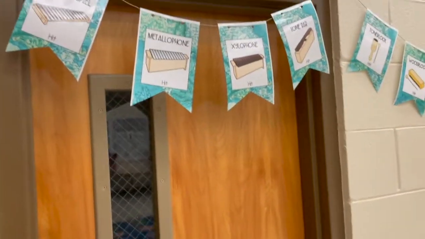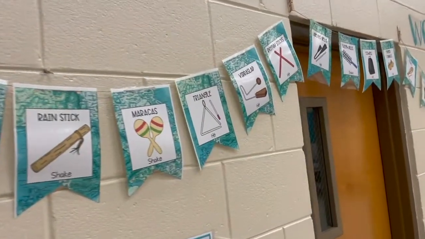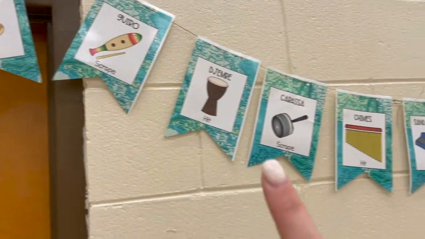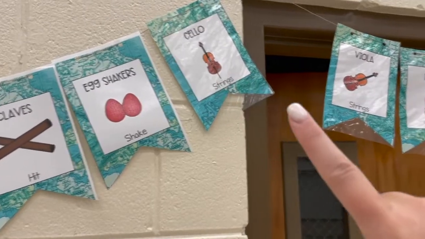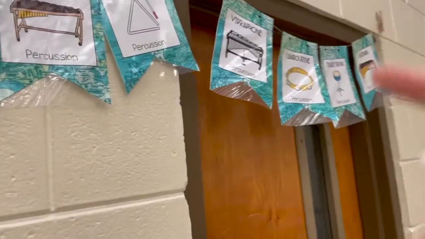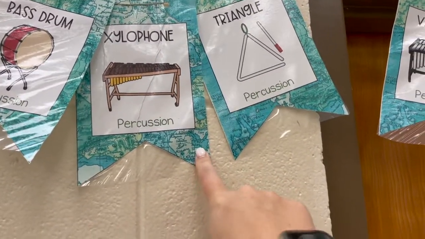Then up top, this is probably my favorite thing in my classroom. This instrument bunting is so helpful, because if we are talking about an instrument and the kids don't know what it is, it's so easy to just come back here and point to something. I also added, these are the classroom instrument ones, and so we have either hit, scrape, or shake, because they're all percussion. And then right here starts the orchestral instrument ones, and they say the instrument family on them, which is super helpful to my kiddos. So again, we can just come and point and talk about them. These are available in my TPT shop. This is the map theme, and they're also available in black and white. So again, check the link down below.